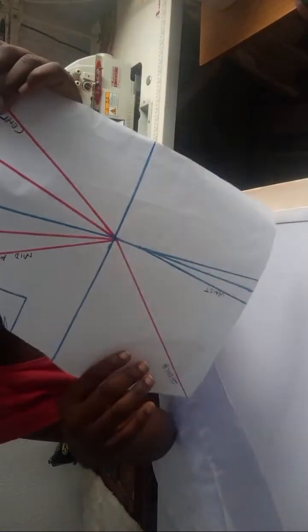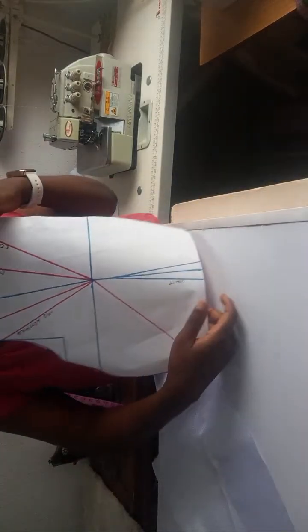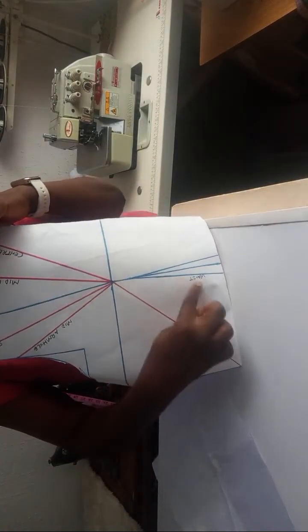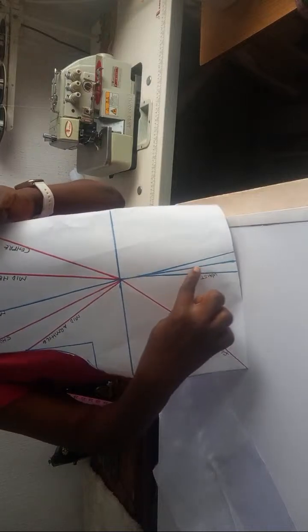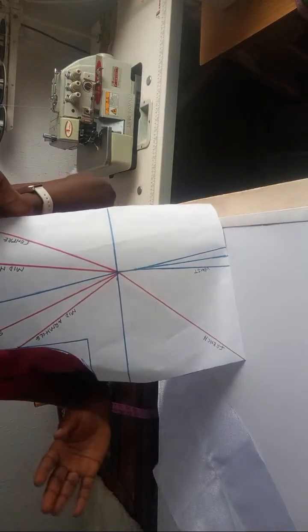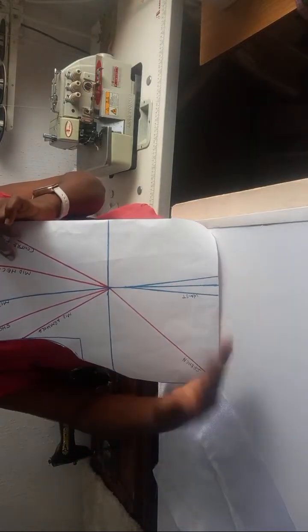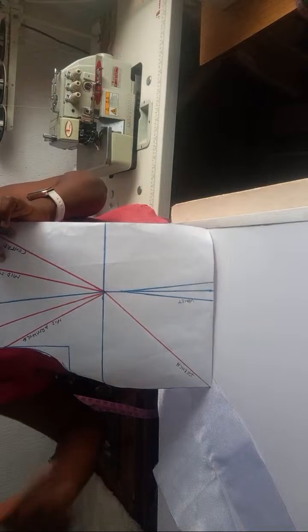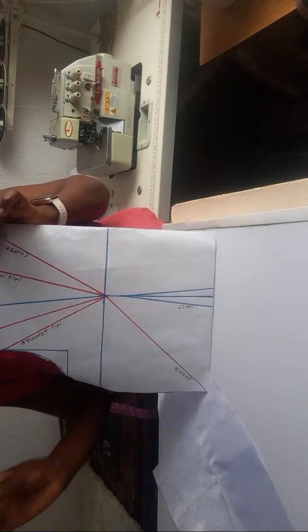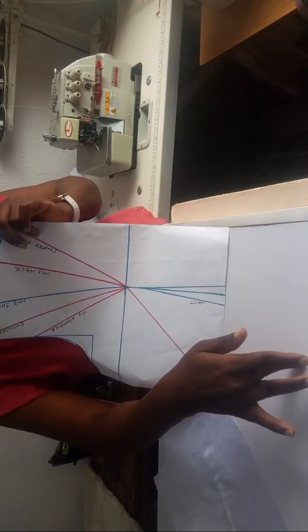You can see this is the normal waist dart. These darts give shape to a garment. With this dart, you have your fitted shape on your garment, and these darts can be connected with the skirt dart to give a perfect shape to a gown. You understand? These darts can be connected to your skirt to give a perfect shape to your gown.